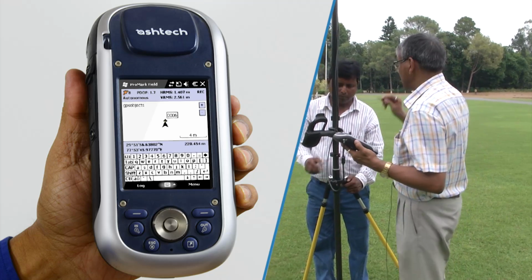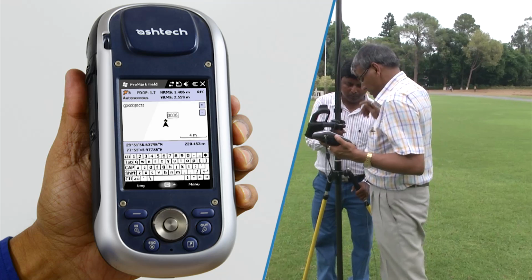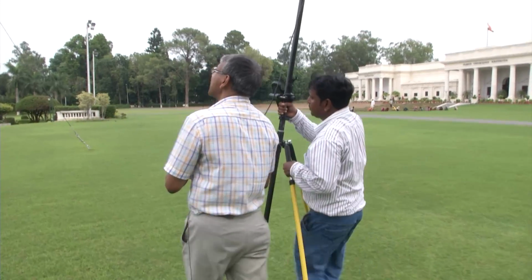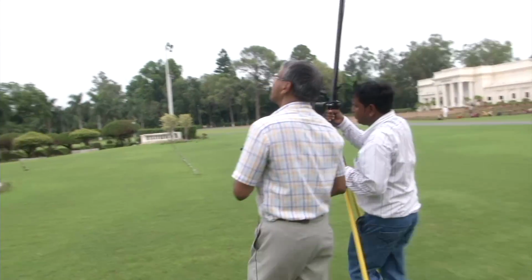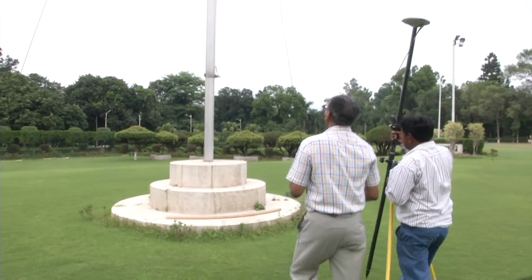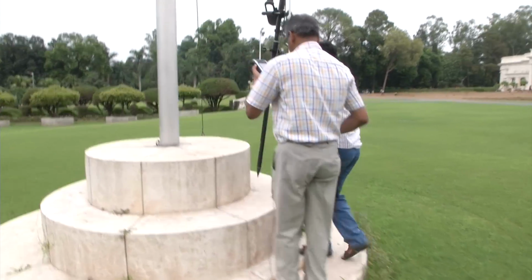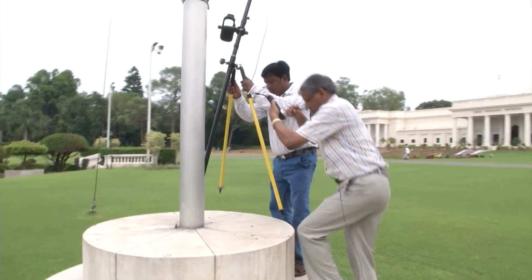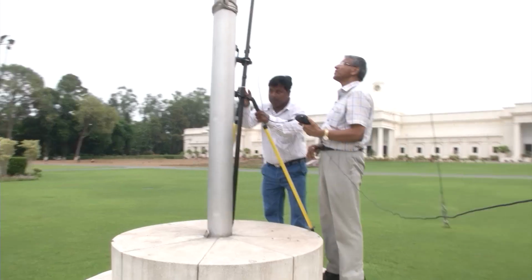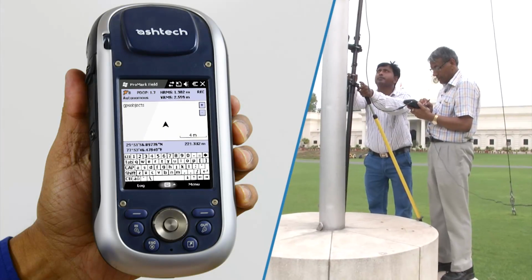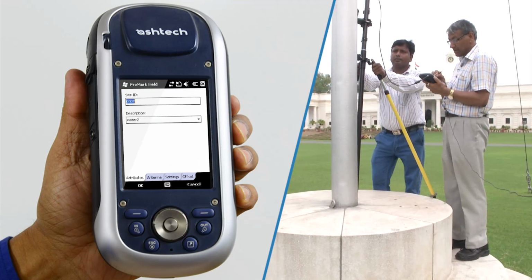Okay, next we will like to take the location of the flag stand. This is the flag stand of IIT Roorkee, and here on Independence Day we go for hoisting of our national flag. This is the location. So tap 7.